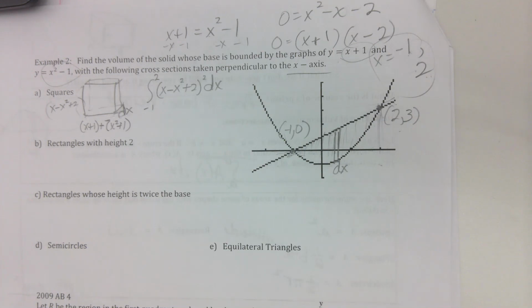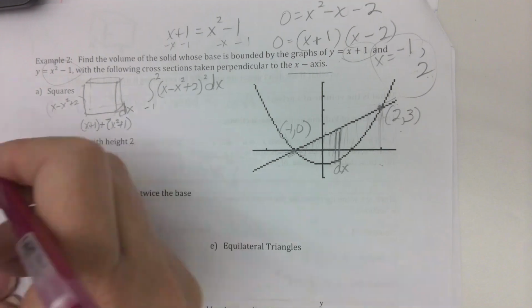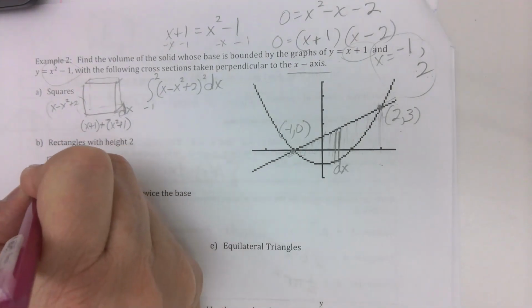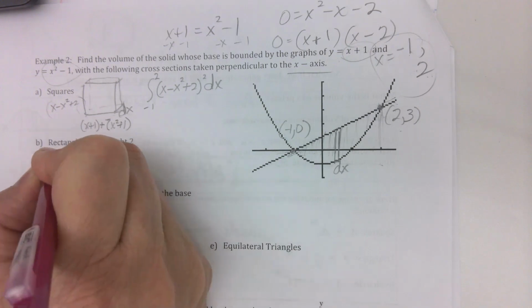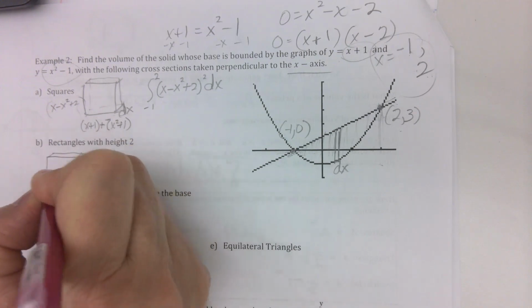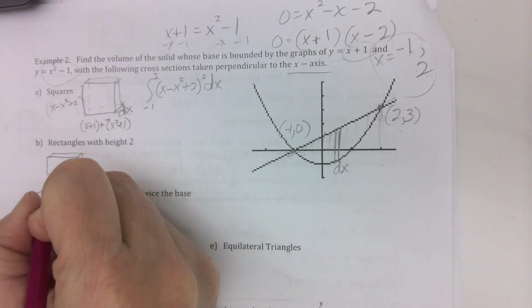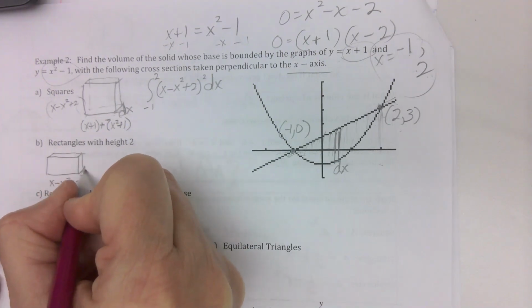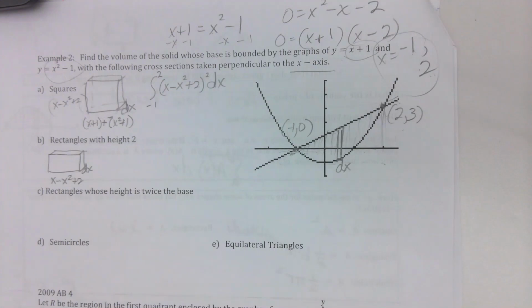Rectangles with height 2. That base is still x minus x squared plus 2, and the distance between the faces is still dx, right?